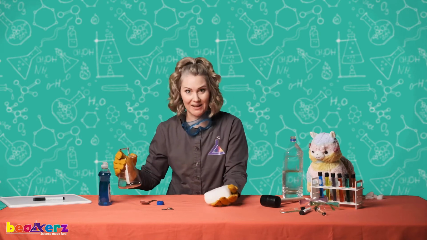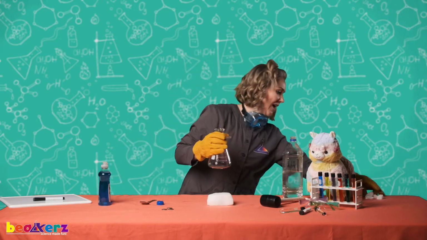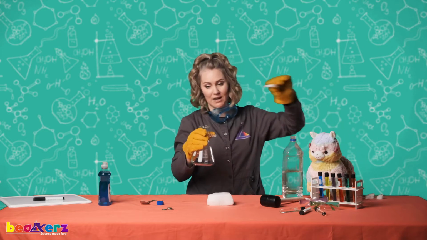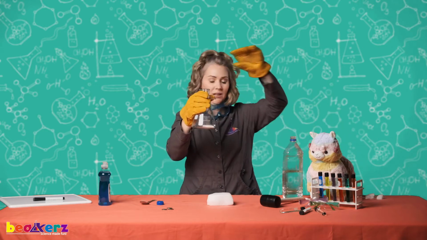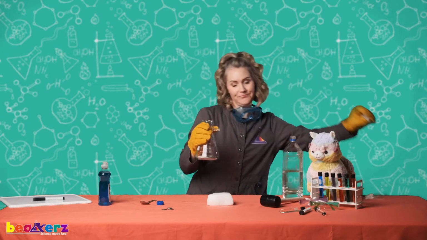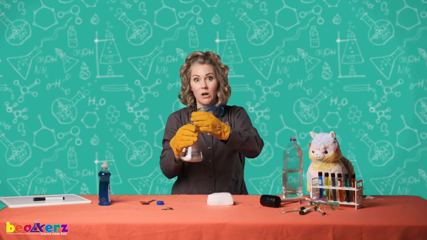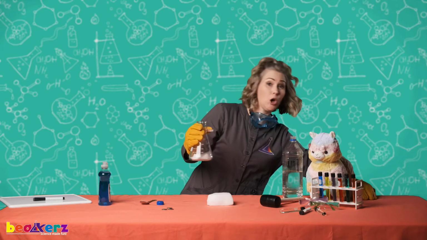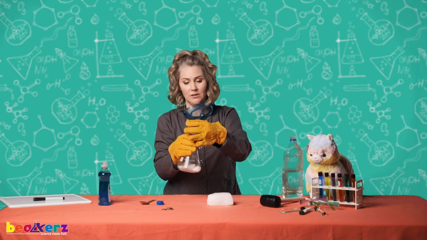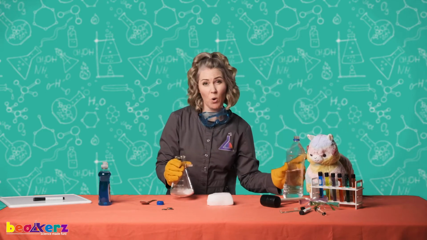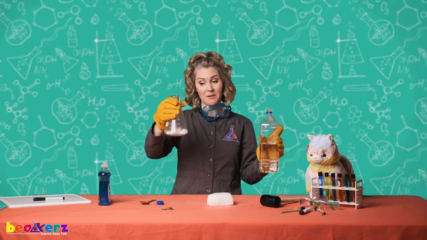Now I want to see what happens if we add some warm water to our dry ice inside of our beaker. Are you ready? Okay. So I have some smaller pieces of dry ice. I'm going to go ahead and add them to our beaker. Now, how cold is it? 109 degrees below zero. So my room temperature water is probably very warm compared to that.